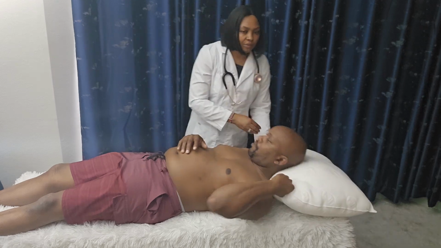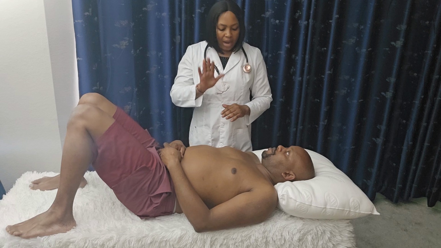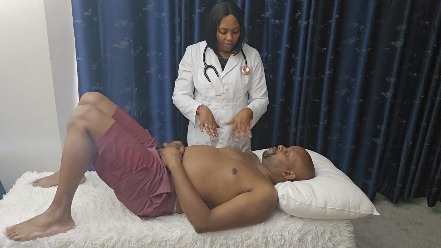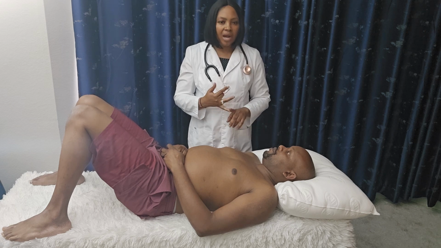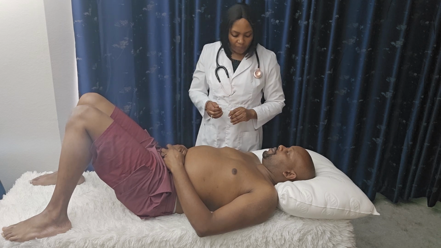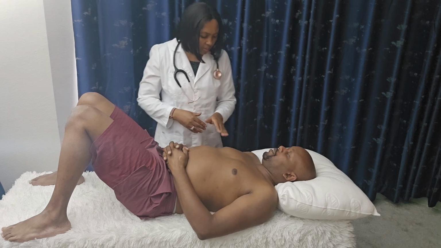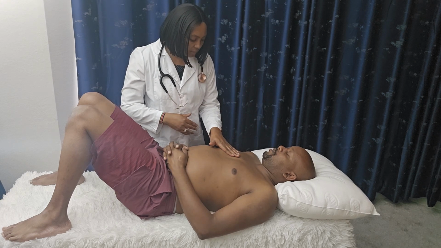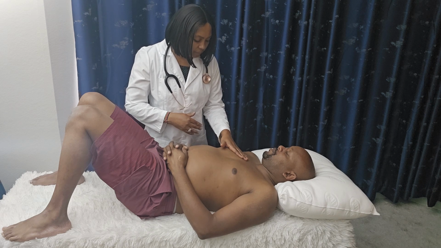You can move the pillow. Okay. So I'm going to inspect your chest for lifts, for heaves, and for thrills, okay? So I'm inspecting and I'm going to palpate, okay? Feel the apex.